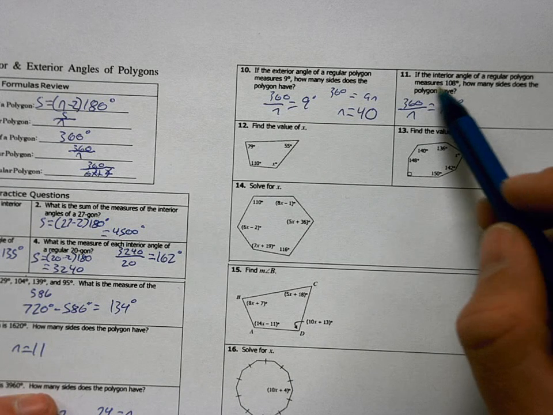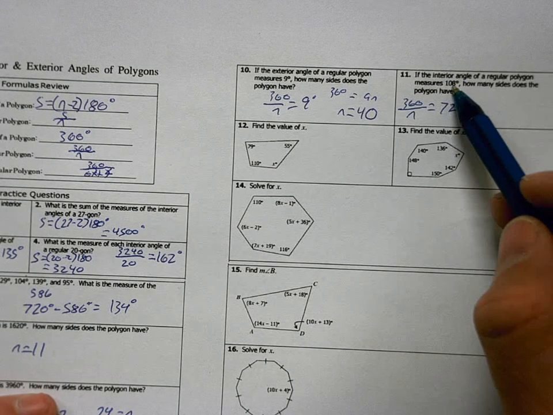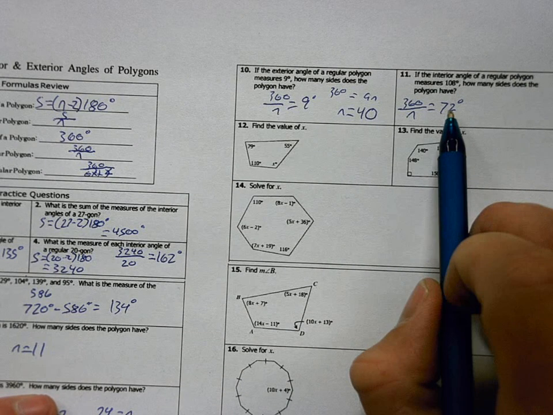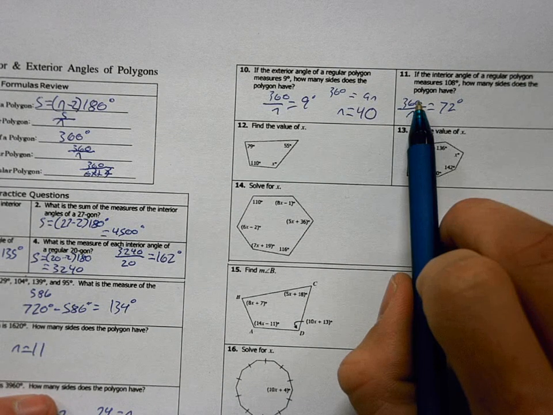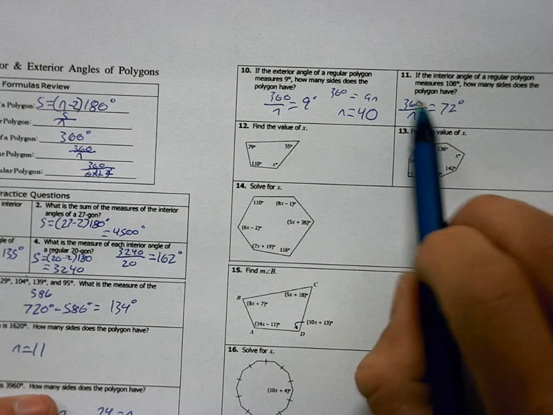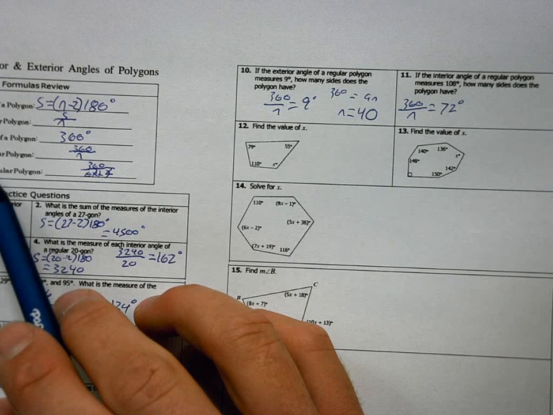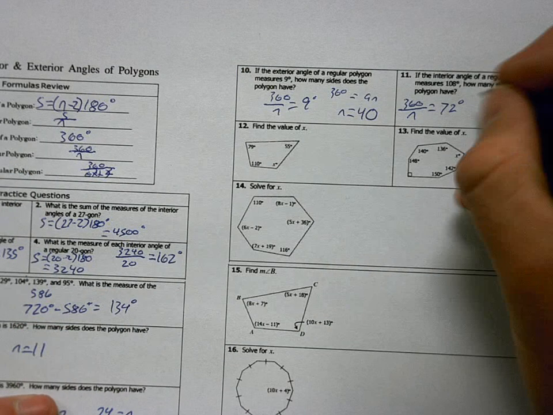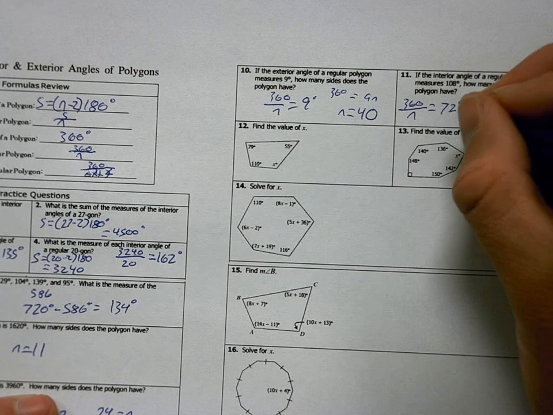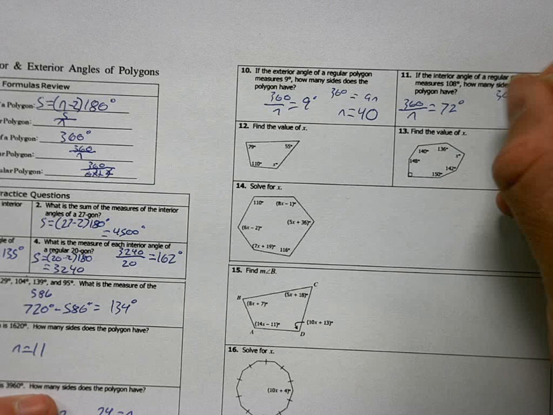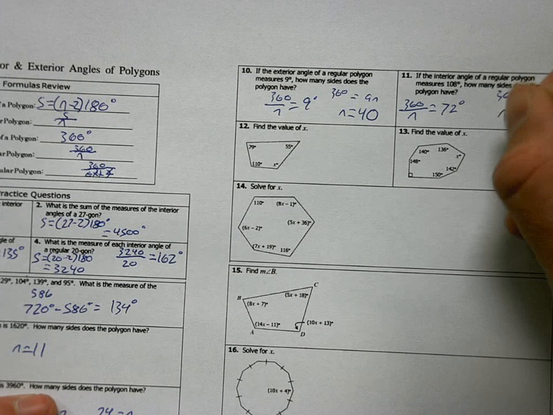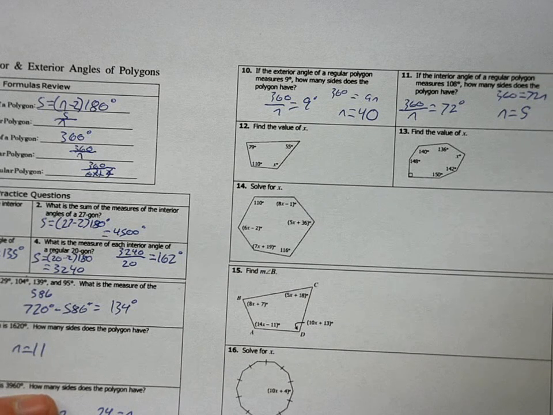So if I know that each interior angle is 108, the exterior angle is 72. So if each exterior angle is 72, 360 divided by n would equal 72. That's the exterior angles of a regular polygon formula over here. Solve for n. So I multiply by n on both sides. I get 360 equals 72n. Divide by 72 on both sides. Get n equals 5.